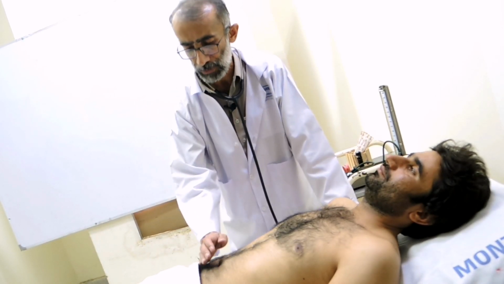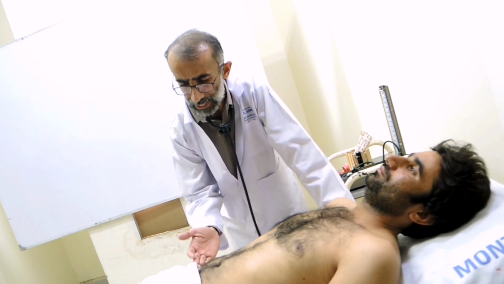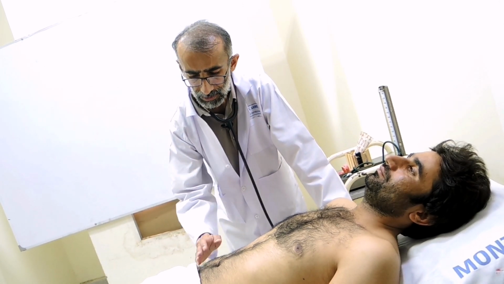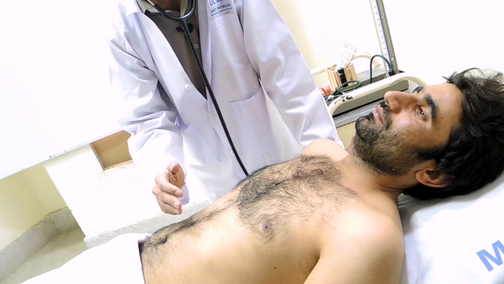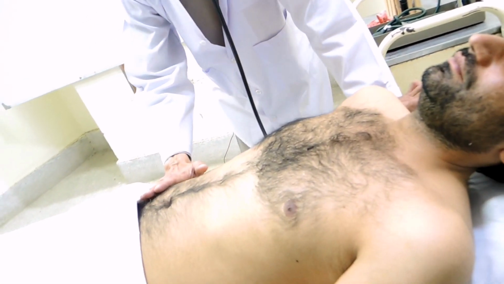Now assess for splenomegaly. Starting palpation at the right iliac fossa and move toward left hypochondrium.